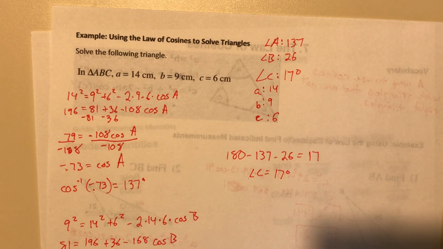All right, so a pretty straightforward section, actually a very heavily algebra-based section. You'll probably see this again in Algebra 2, but you'll be super prepared for it now. So go ahead and work on the worksheet for this one, and let me know how you do.